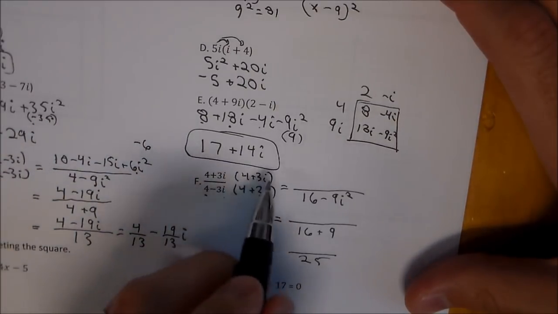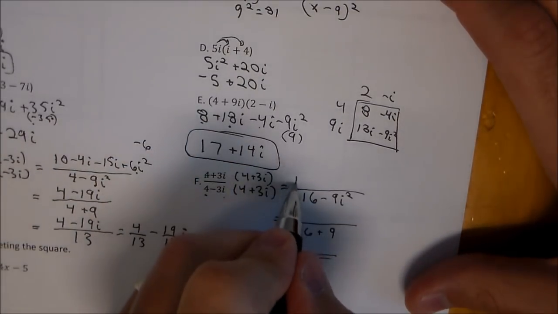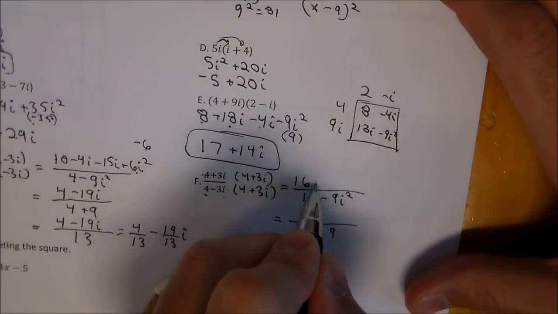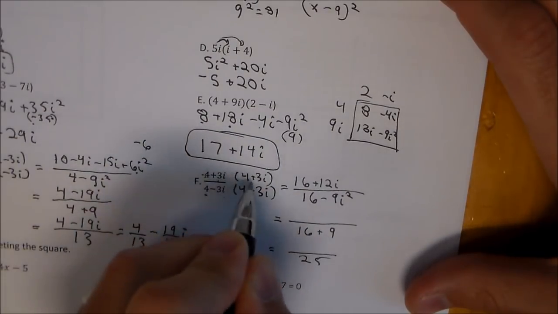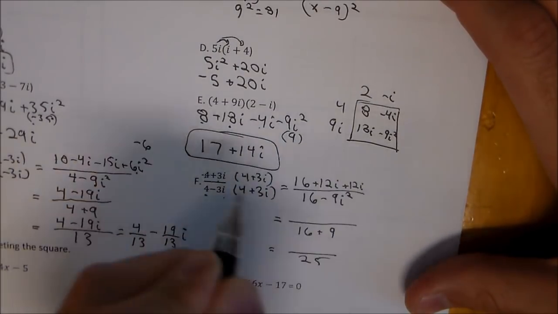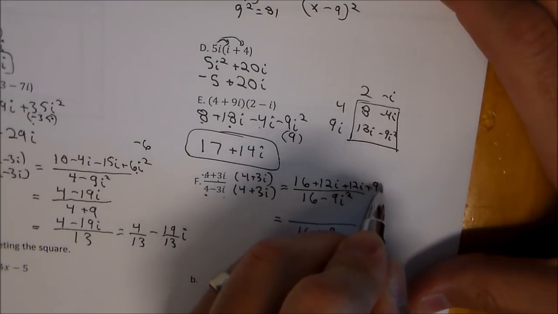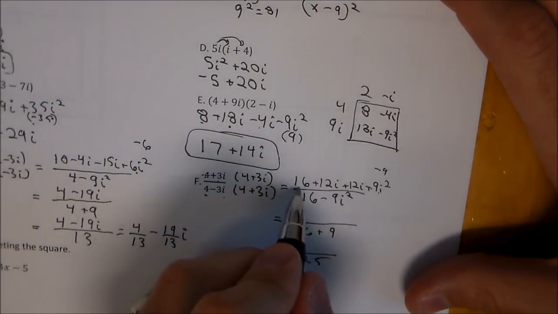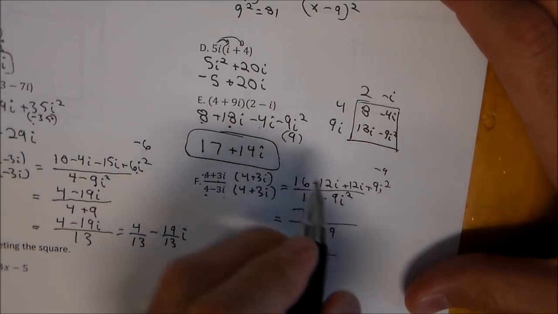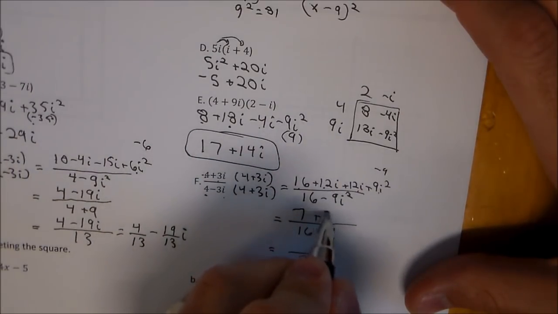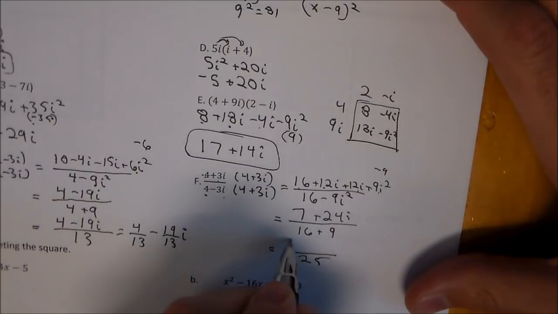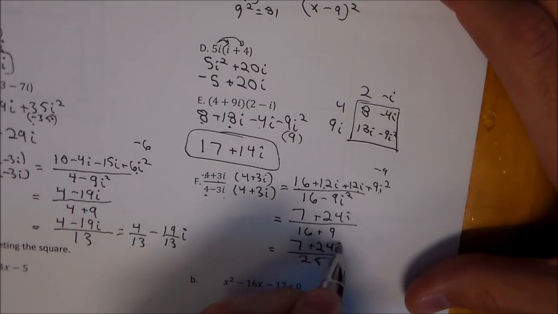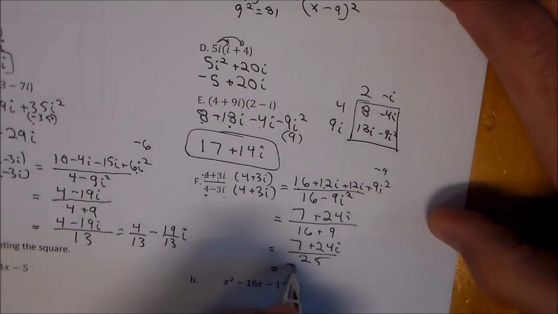For the numerator, we're going to multiply, so 4 times 4 is 16, 4 times 3i is 12i, 3i times 4 is 12i, and 3i times 3i is 9i squared. 9i squared becomes negative 9. 16 minus 9 is 7. 12i and 12i is 24i. So 7 plus 24i, we then write in complex form 7 over 25 plus 24 over 25i.